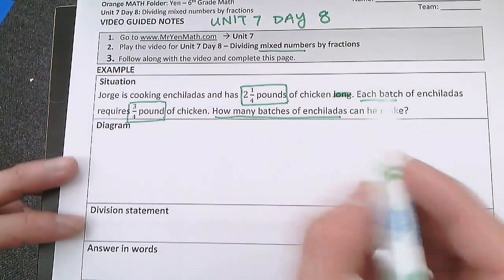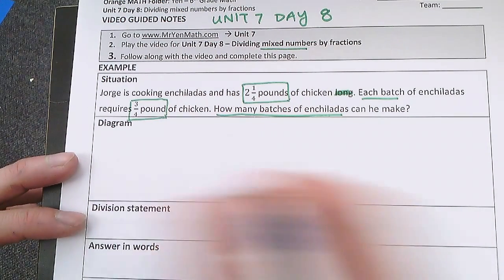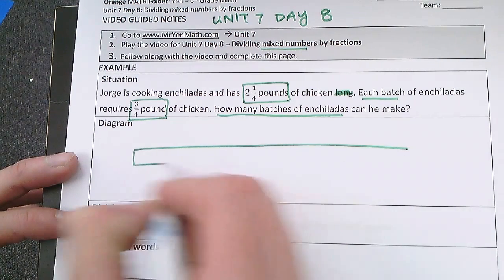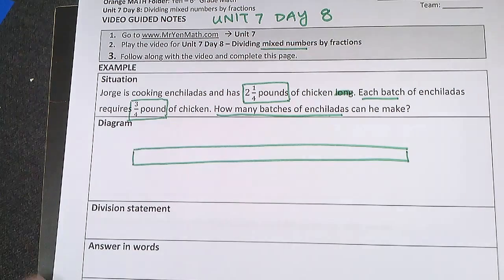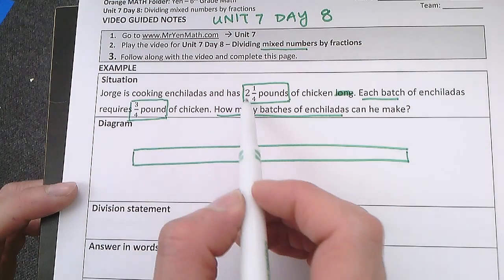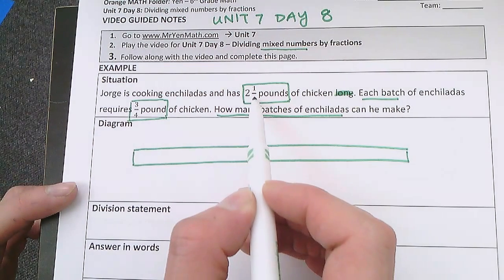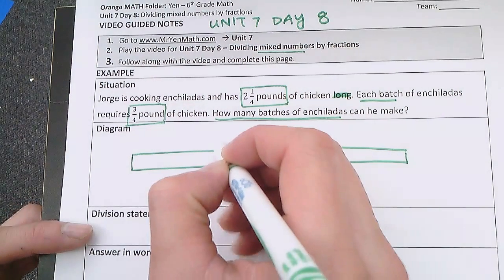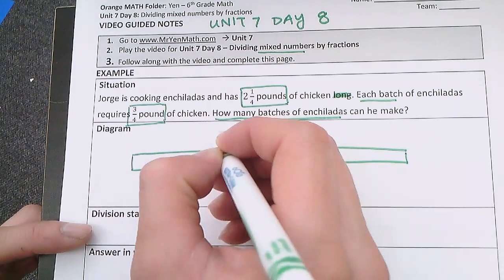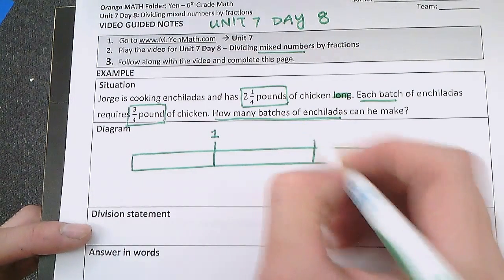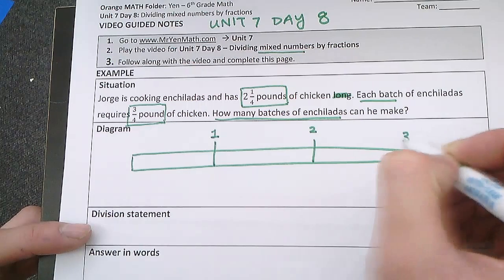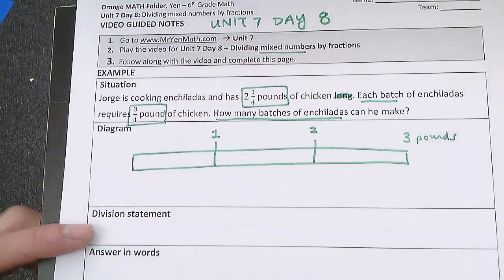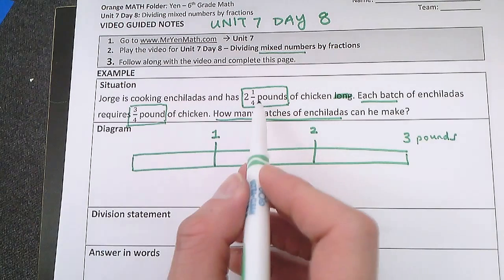So 2 1/4 pounds, I'm going to draw it out as a big, long fraction bar like this. And I know I'm going to have 2 and then 1/4. So 2 1/4, that's between 2 and 3. So I'll draw out, this will be one whole, this will be 2 wholes, and then I'll have 3 at the end. Right, 3 pounds total. And I have 2 1/4 all together.